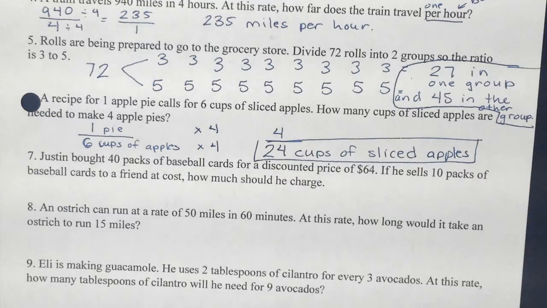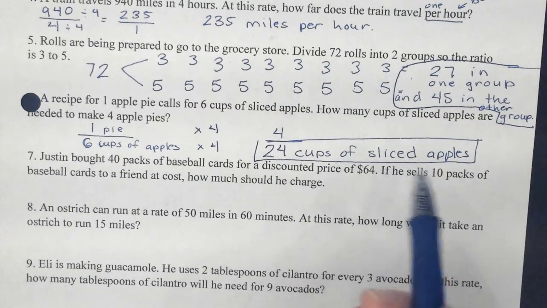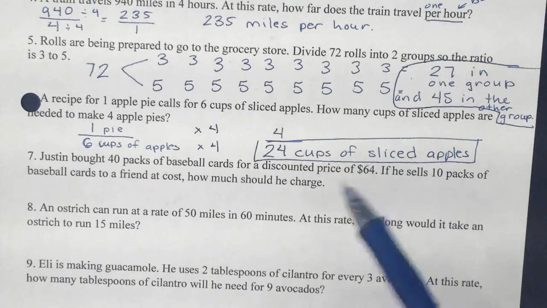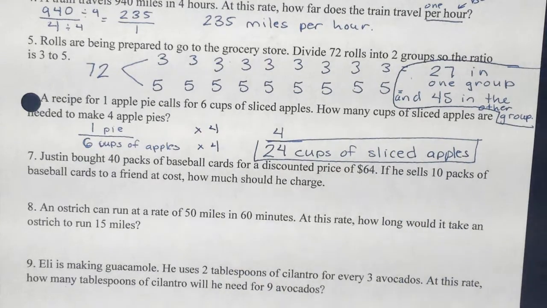All right, are there any questions about number 6? Sheldon? I got the answer, but then I wrote 24 cups of sliced apple, and you didn't make 4. So you gave me a much better sentence. Perfect. If you gave me a more detailed sentence, guys, that is better. This is the minimum. So Sheldon said he wrote 24 cups of sliced apples are needed to make 4 apple pies. Perfect sentence. Okay. Let's look at number 7.